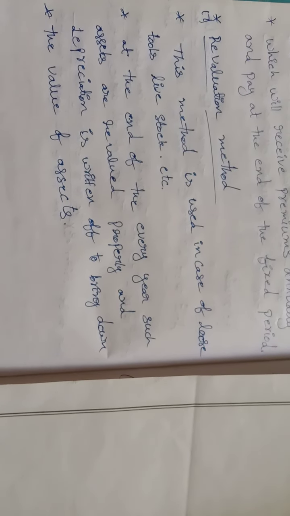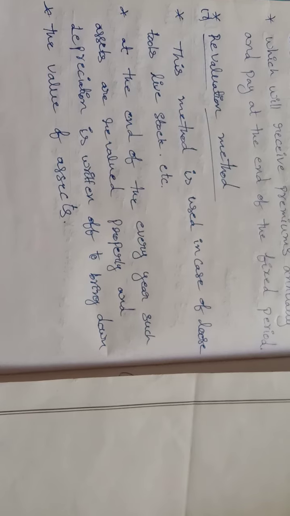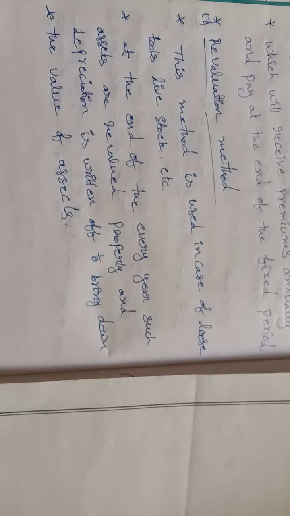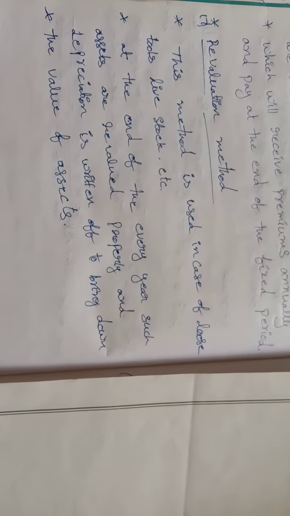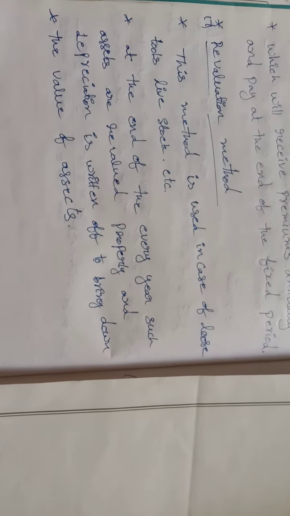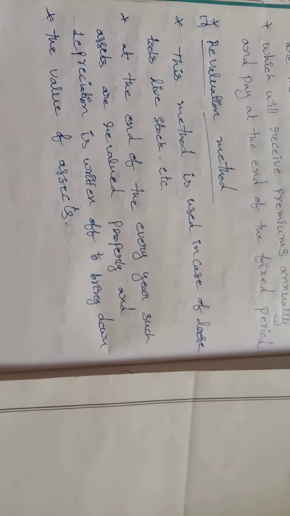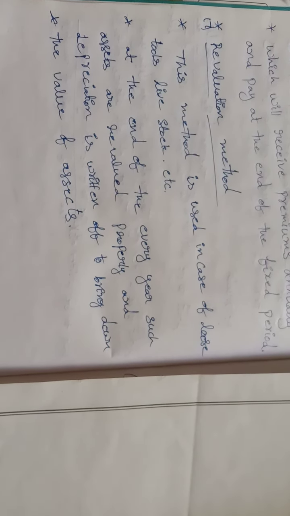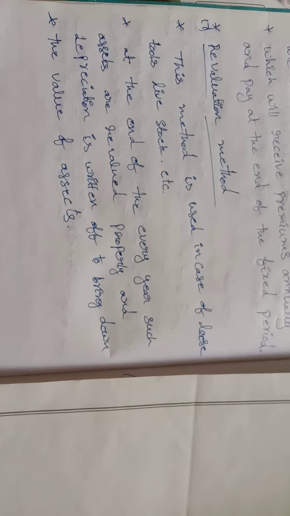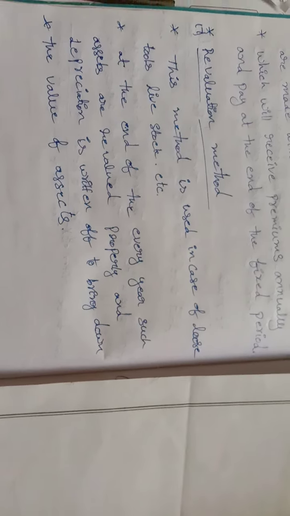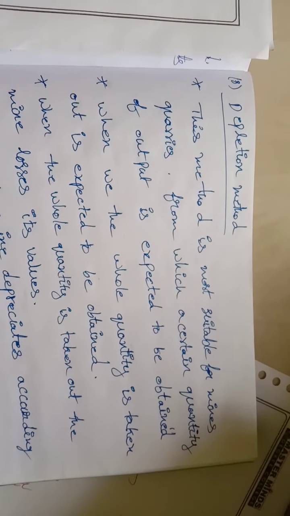At the end of every year, such assets are revalued properly, and depreciation is written off to bring down the value of assets. These are called revaluation method. So next one is depletion method.